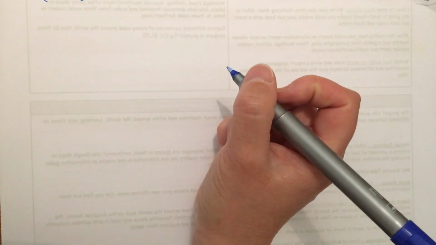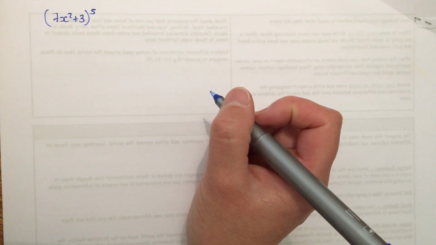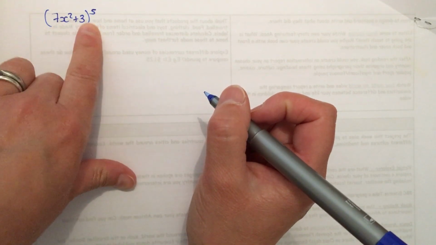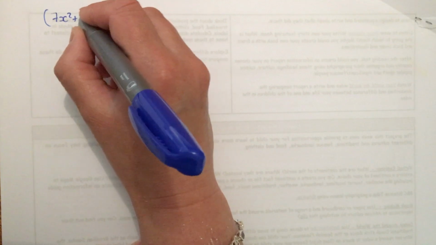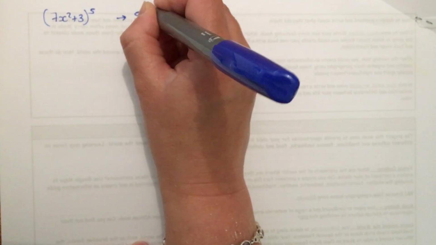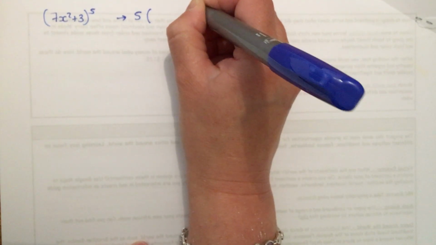Right, so question 1 said differentiate, you see that? Differentiate (7x squared plus 3) all to the power of 5. So this is a chain rule question. We've got something to the power of 5, so you differentiate the something, so you get 5 of those things to the power of 4.